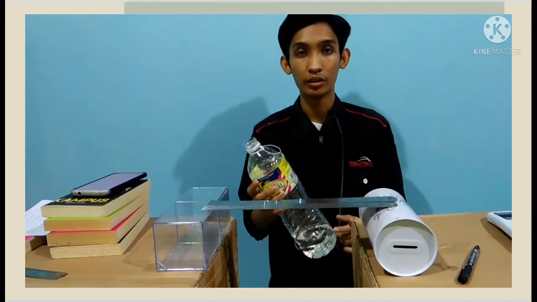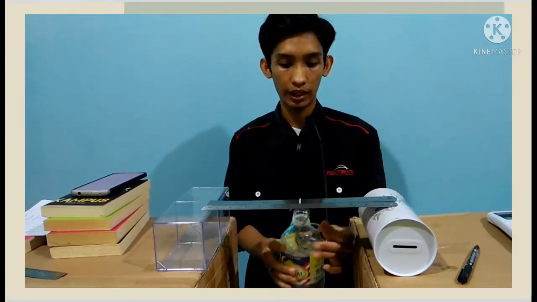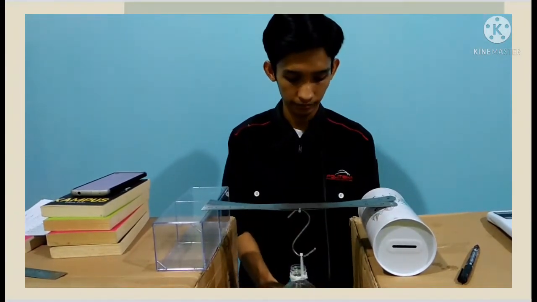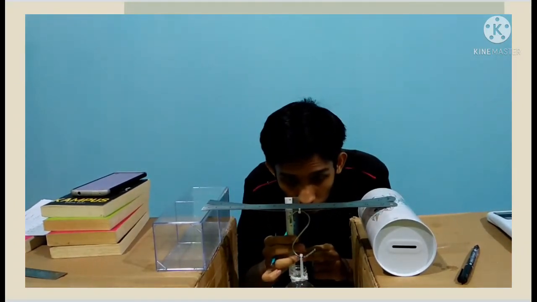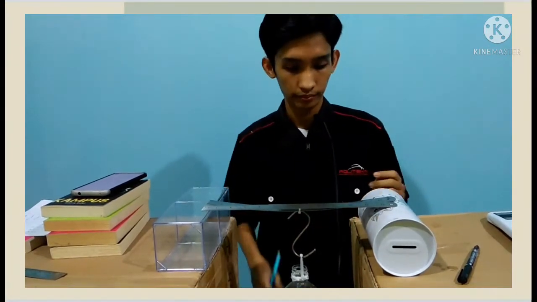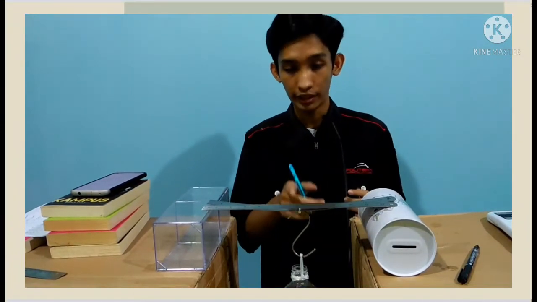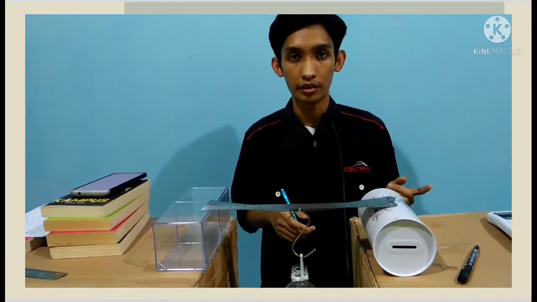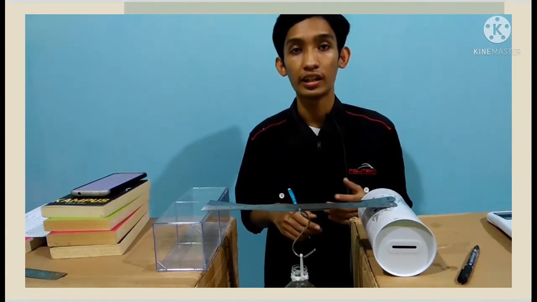Lastly, decrease the load until 150 grams. Put it onto the beam and measure the deflection. The deflection is 7 cm. Then calculate the average of deflection between the first measure and the second measure. Write into the table.